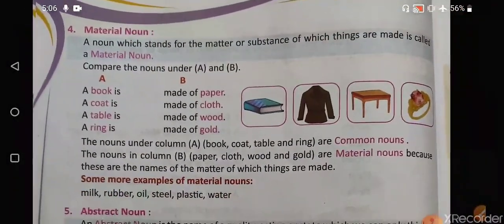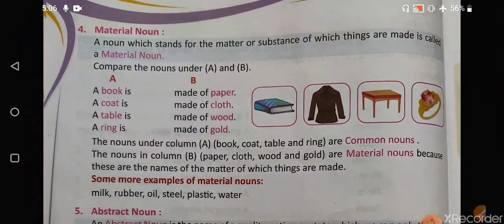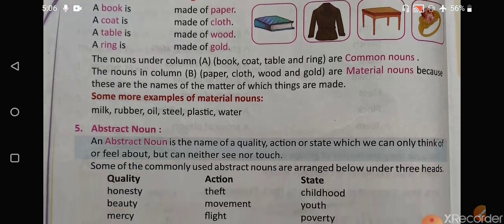material noun. Material noun is any kind of matter or substance. For example, gold, silver, platinum, bronze, wood, calcium. These are material nouns. A book is made of paper, a bed sheet is made of cloth, a table is made up of wood, a ring is made up of gold. So what is the material noun here? Gold, wood, cloth, paper.